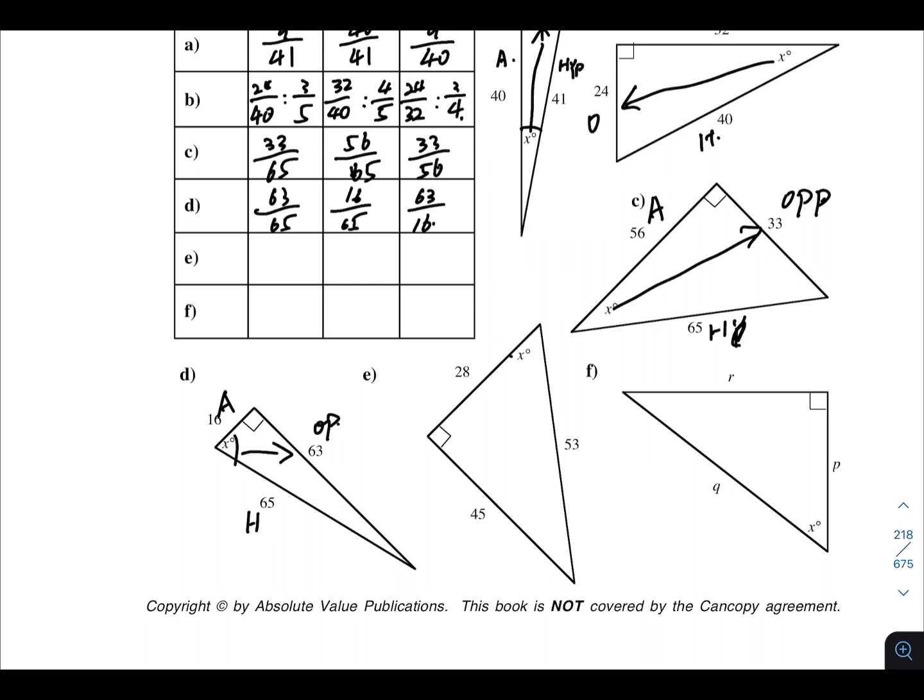And for E, this is opposite, this is hypotenuse, this is adjacent, and the sine is opposite divided by hypotenuse, 45 divided by 53, and next one is adjacent divided by hypotenuse, 28 divided by 53, and the last one is opposite divided by adjacent.